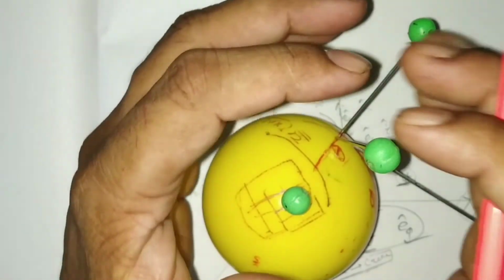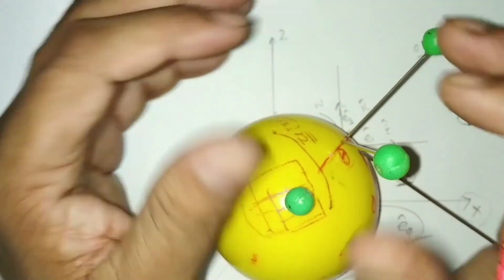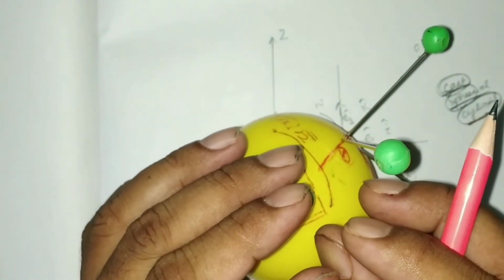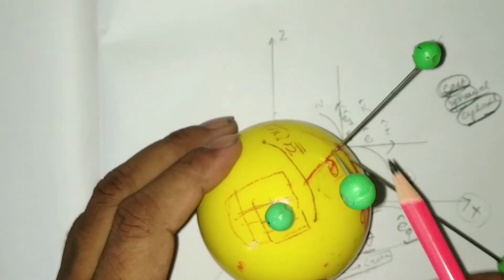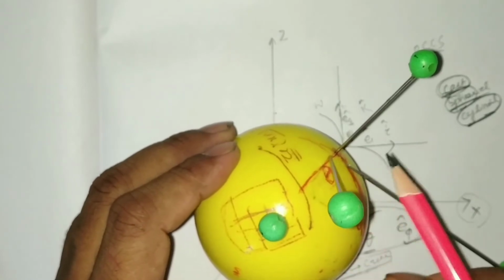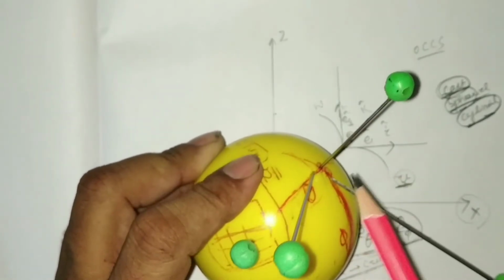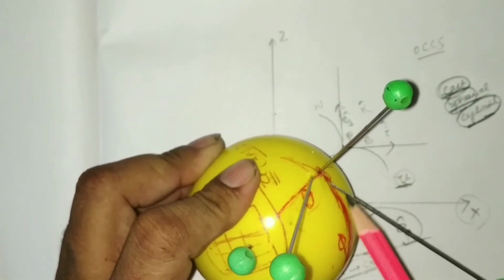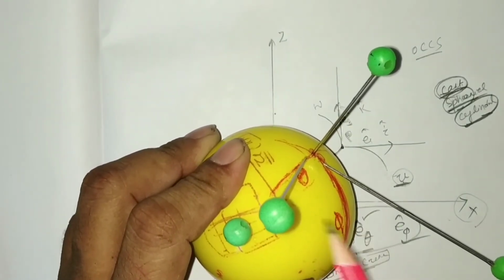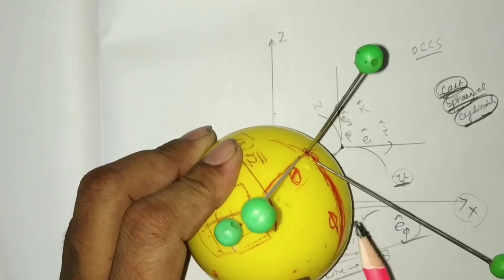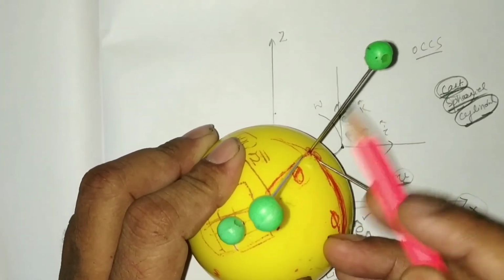Either I consider a larger radius or a smaller radius, any point on the surface in the spherical polar coordinate system is represented by the intersection of three curves, that is phi, theta, and r.